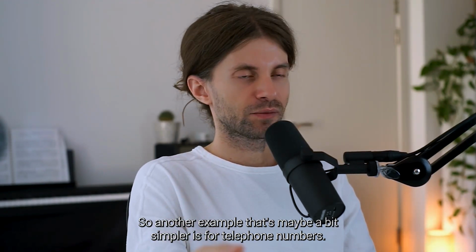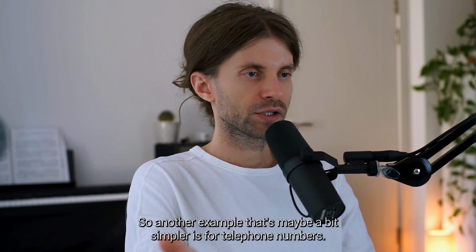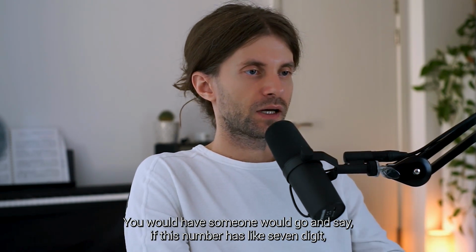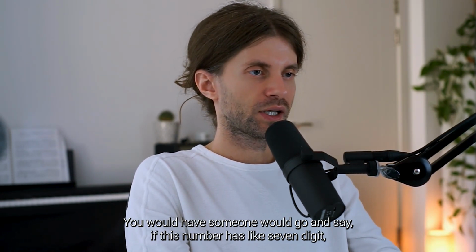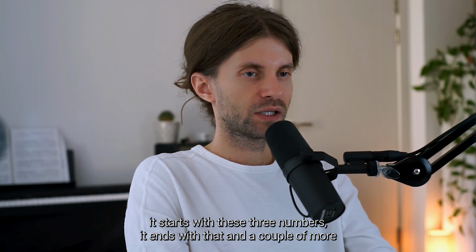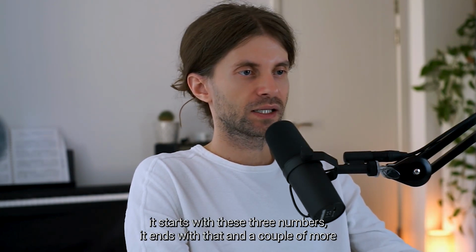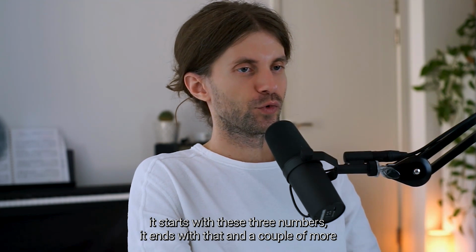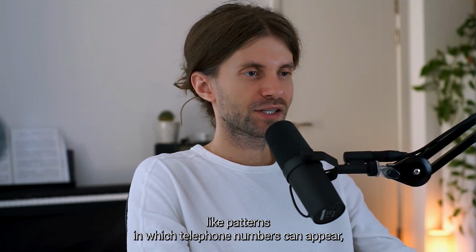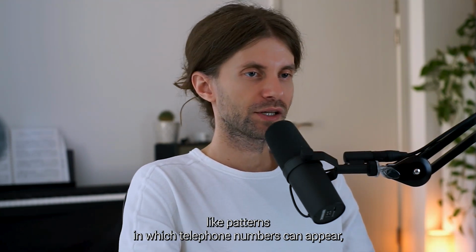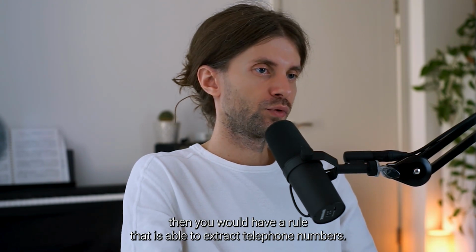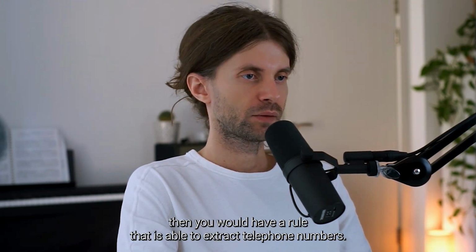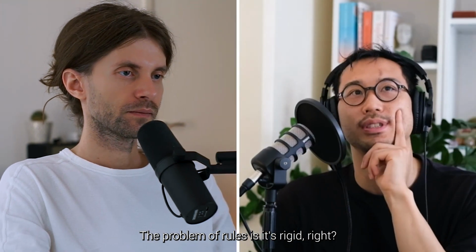So that was a primitive version of NER, where people would go and write a lot of these rules. Another example that's maybe a bit simpler is for telephone numbers. Someone would go and say, if this number has 7 digits, it starts with these 3 numbers, it ends with that, and a couple more patterns in which telephone numbers can appear. Then you would have a rule that is able to extract telephone numbers. Yeah, the problem with rules is it's rigid, right?